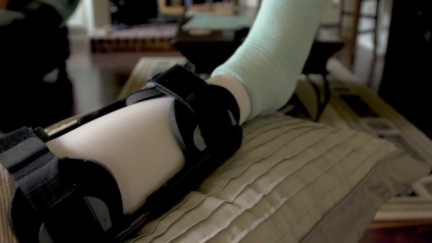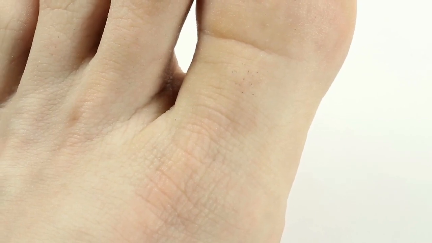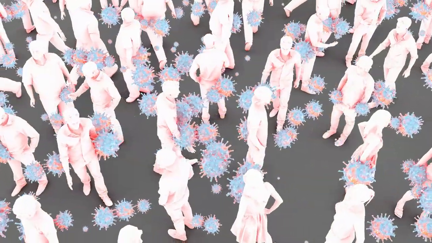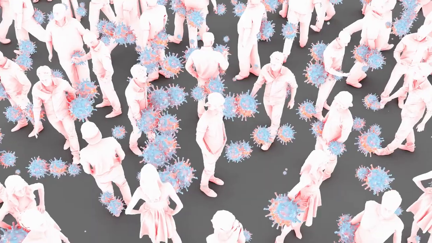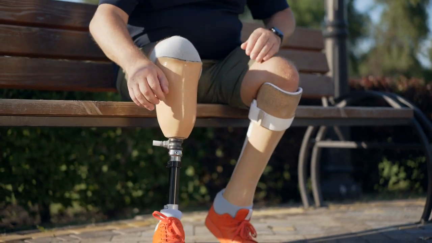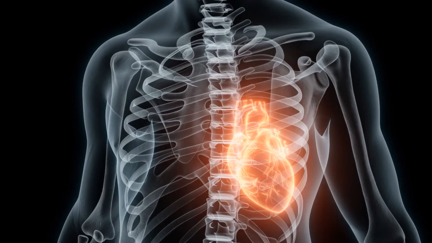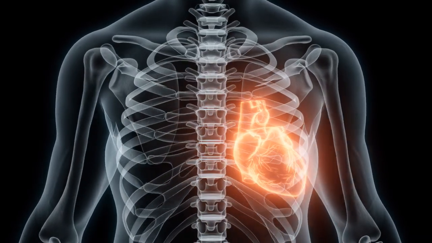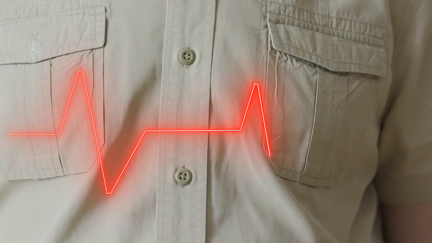If left untreated, diabetic PAD can lead to serious complications. Non-healing wounds can become infected and potentially lead to gangrene, which may necessitate amputation. Moreover, individuals with diabetic PAD have a higher risk of heart attack, stroke, and other cardiovascular events.